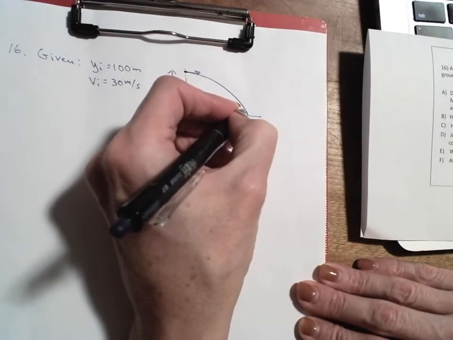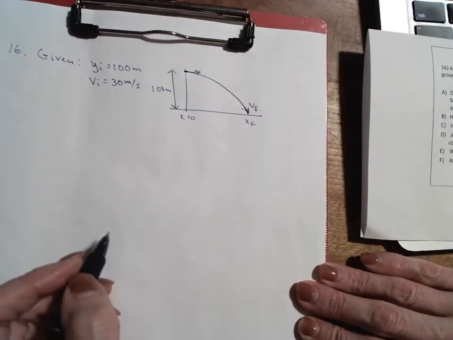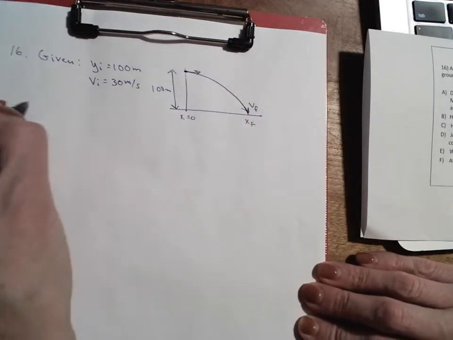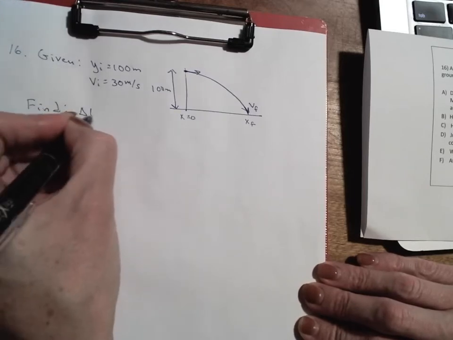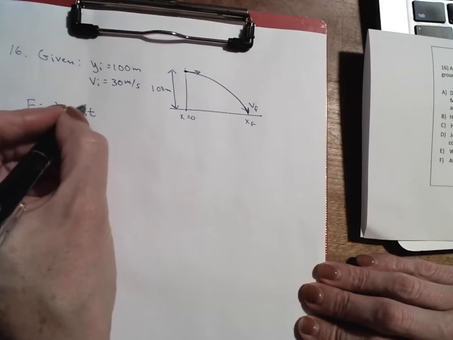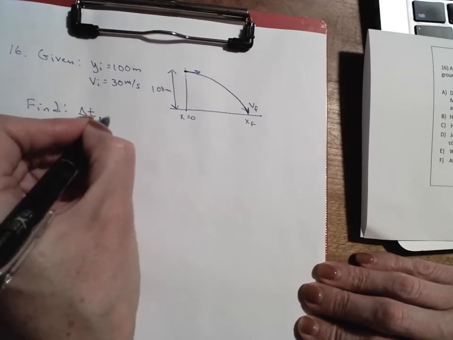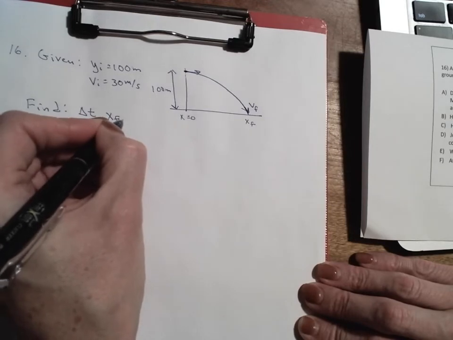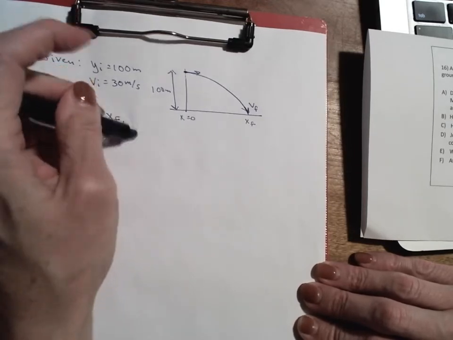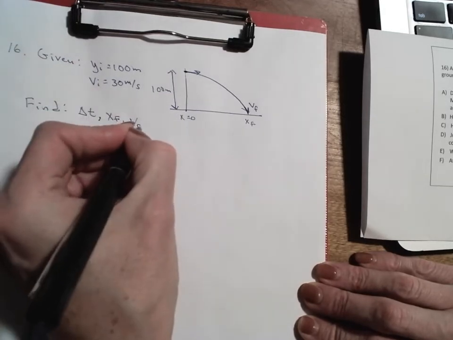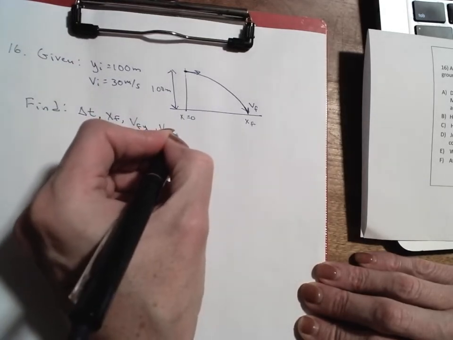And we need to know at the end, we're going to find the velocity final here, and we need to know that angle. So we're looking for time. We're looking for x final. We're looking for y. Velocity final in the y direction, velocity final in the x direction, and theta.